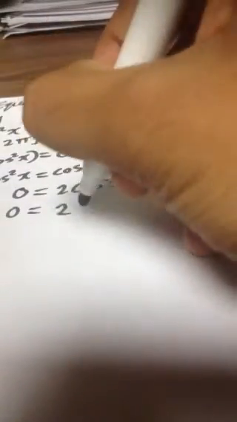Simplifying this, 2 cos squared x plus cos x minus 1 is equal to 0. So we now have our quadratic in terms of cosine x. This will factorize in this way: 2 cos x by cos x will give us back 2 cos squared x.